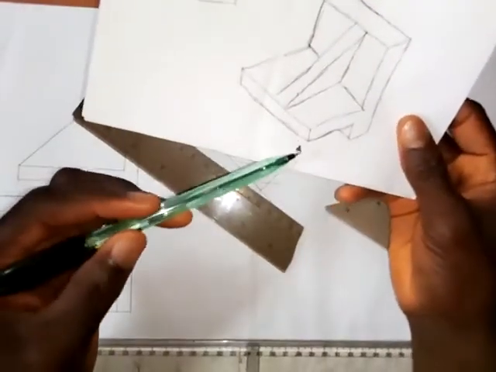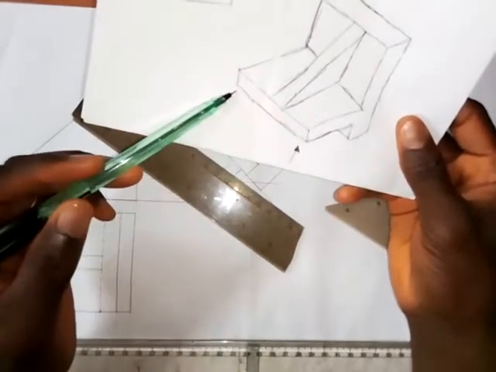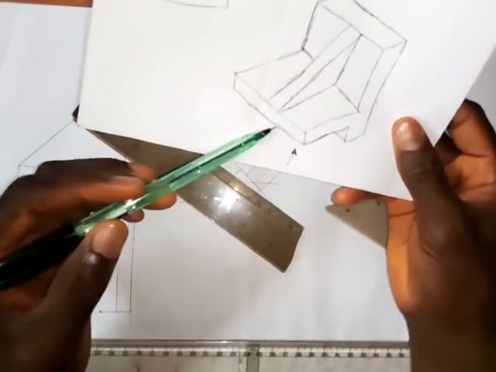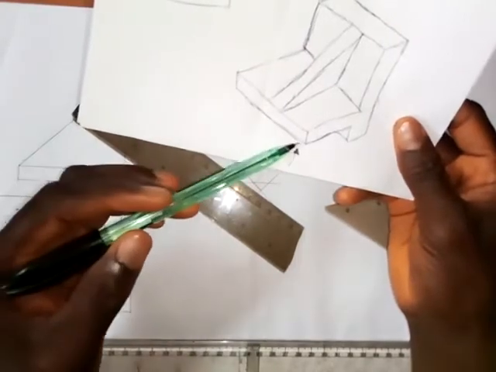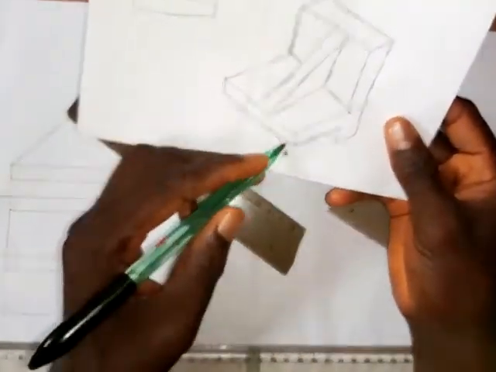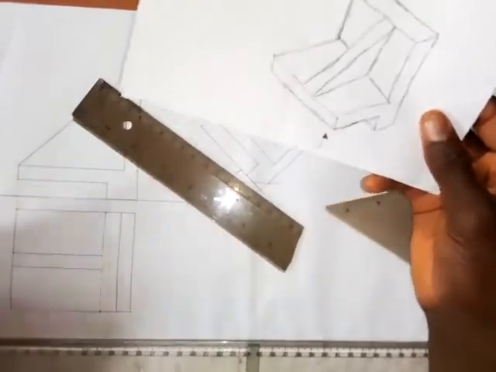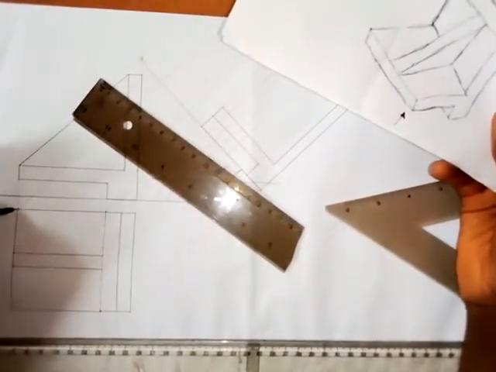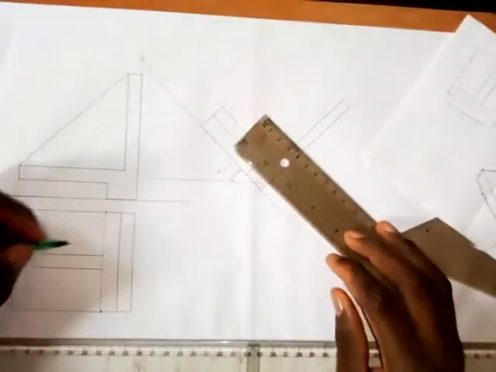All right, so the next thing is this line. I will see this line, and I will see this line. So let's get this line first. Where is this line? This line starts from this point and ends here, so it starts from here to here. I will just follow this line.